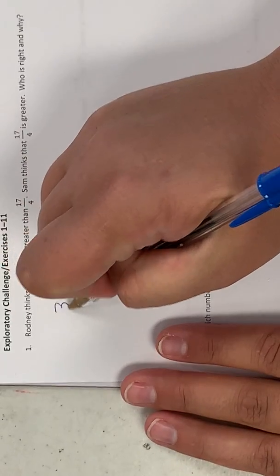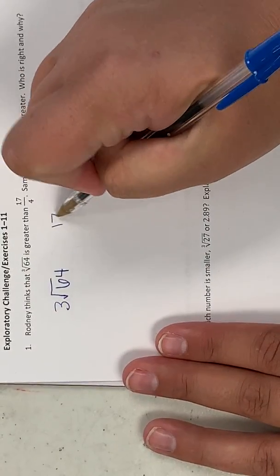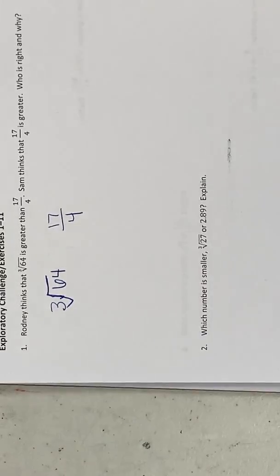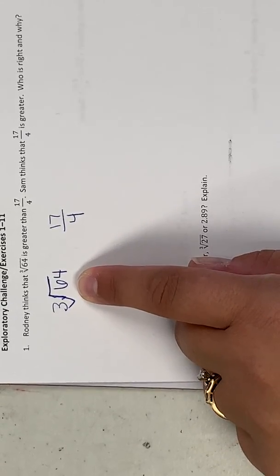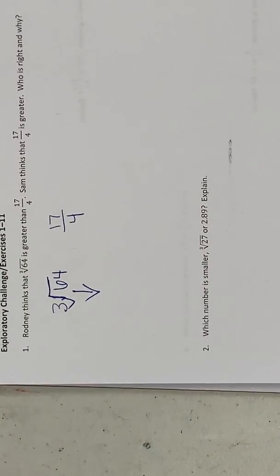All right, so when I'm modeling this, I am going to split up my work because I want to show all of my work. Now, I know that the cube root of 64 is perfect. It is what? And for you guys, you have a list in your notebook that can help you.